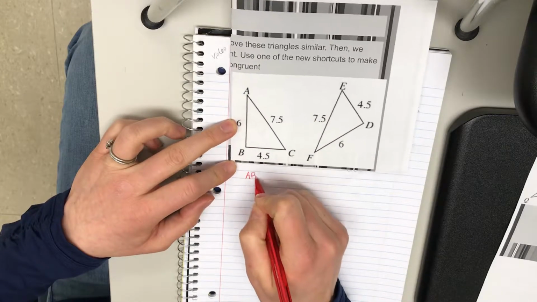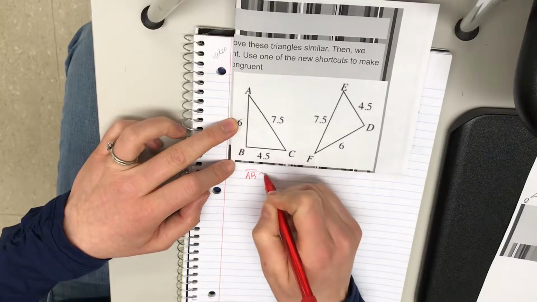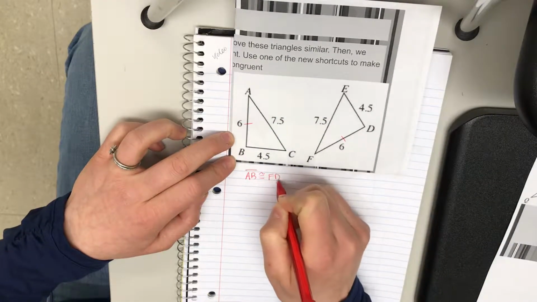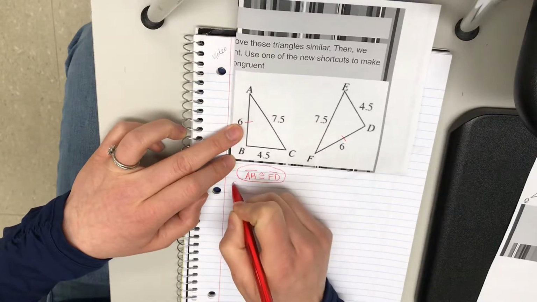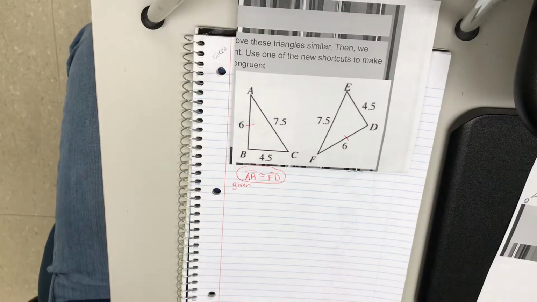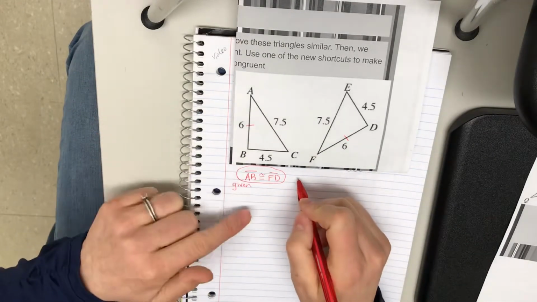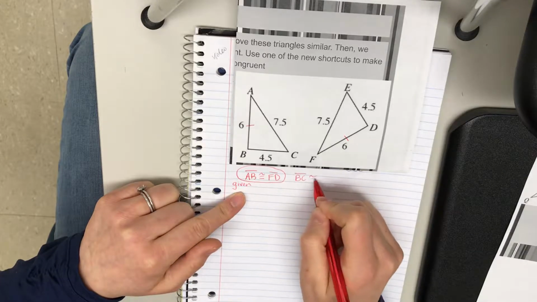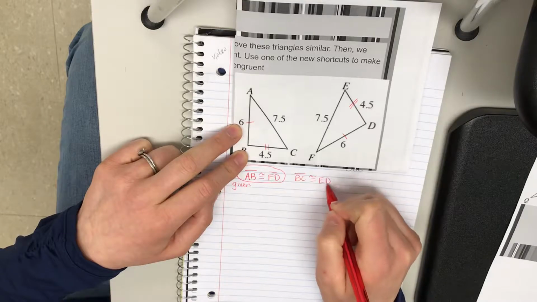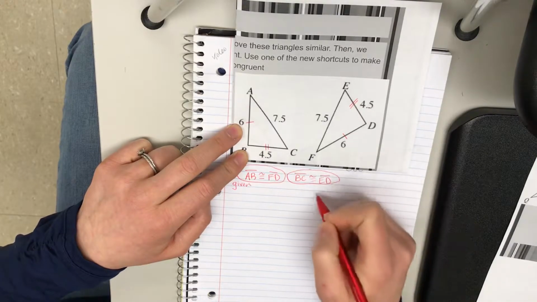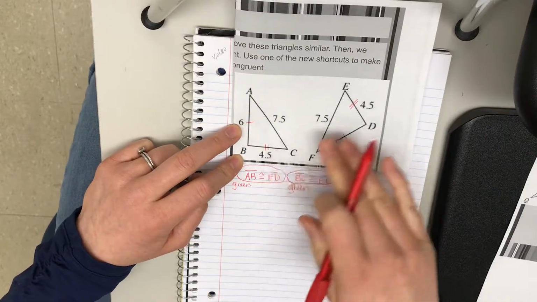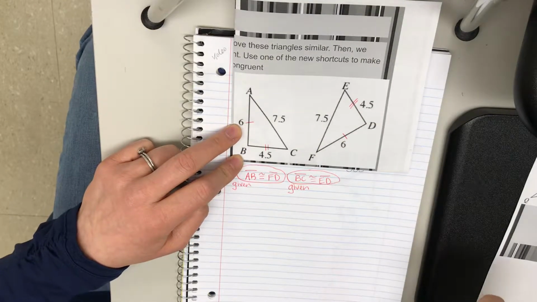So I'm going to say side length AB is congruent, AB is 6, to side length FD. Okay? And that reason can be given. I don't have to do any work. I can simply look and say 6 and 6 are the same. Then in my next bubble, BC is congruent to ED. Why? Well, that's also given. I don't have to do any extra work. I can just look and see that both segments are 4.4.